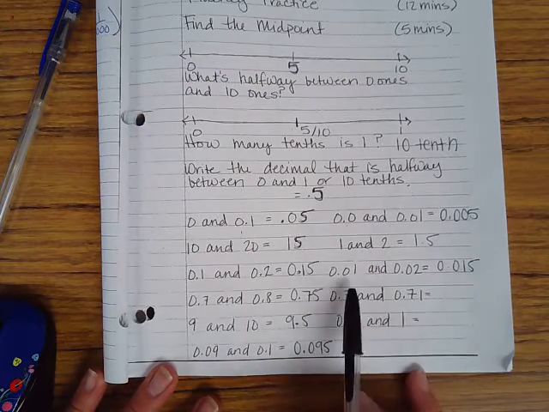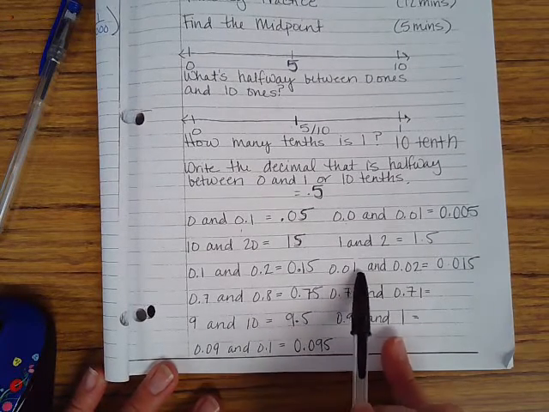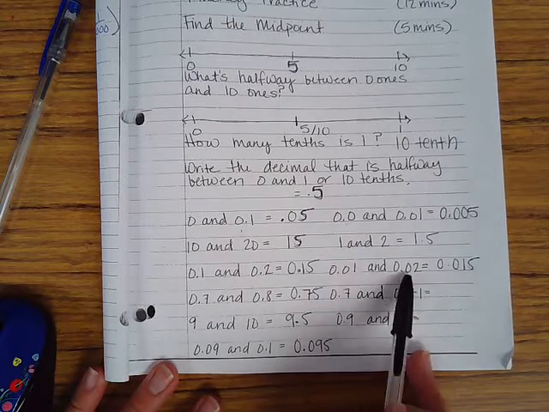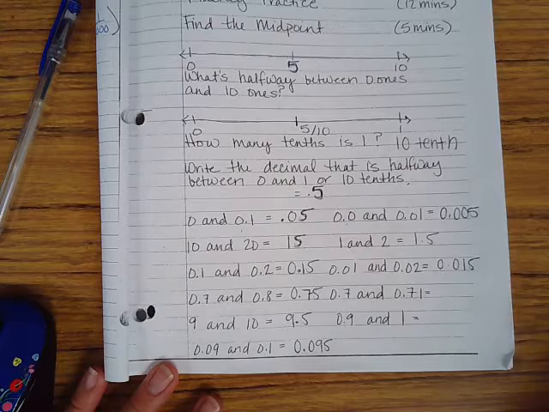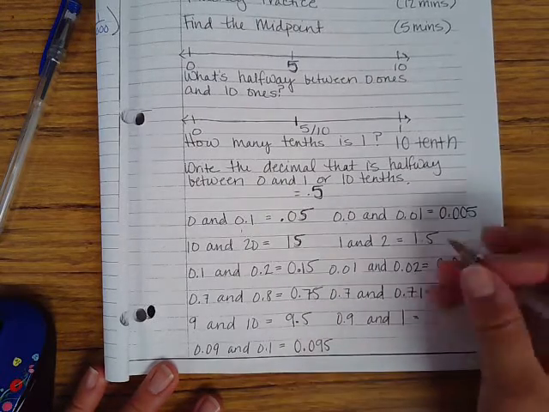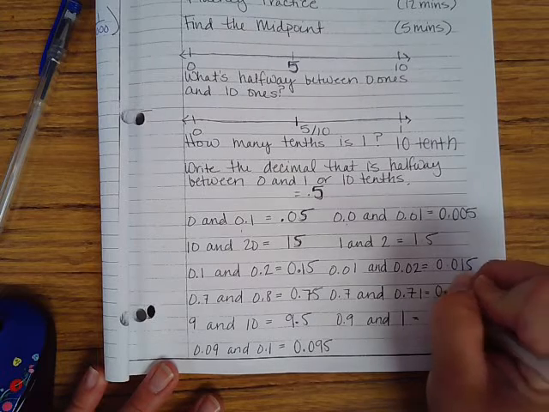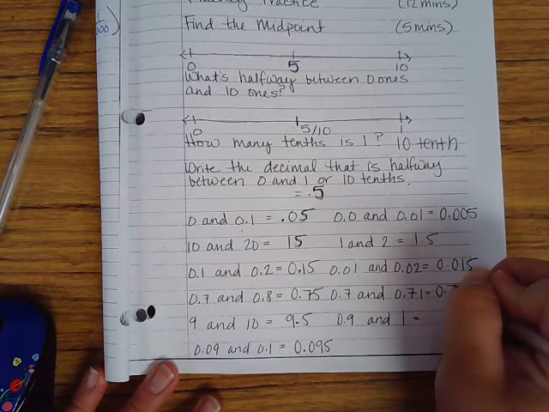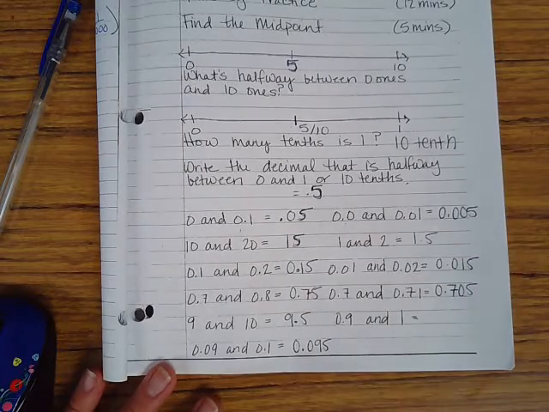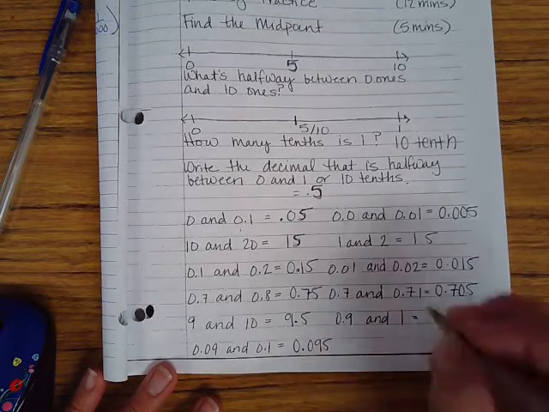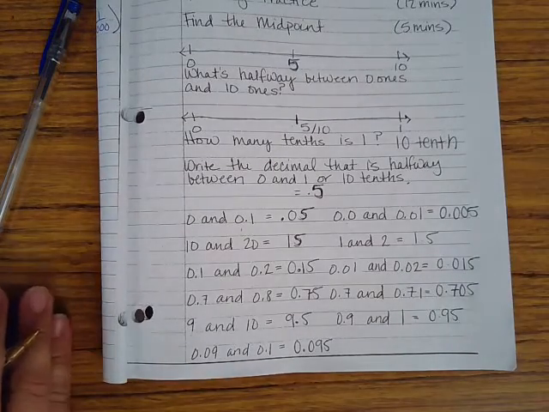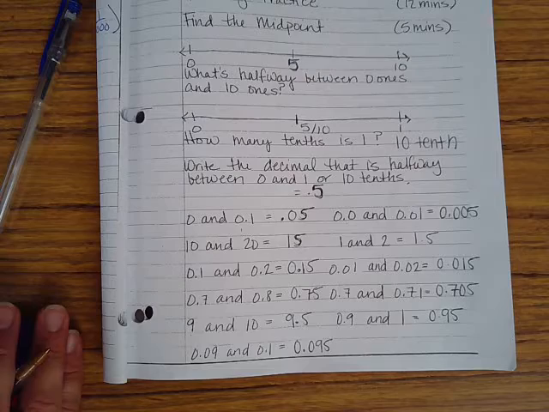Do you guys see how we're moving this? So we'll have to move into the thousandths spot in order to get the midpoint between these two. The midpoint between 0.7 and 0.71 would be 0.705. And the midpoint between 0.9 and 1 is 0.95. Does anyone have any questions? You can unmute your mic if you'd like.